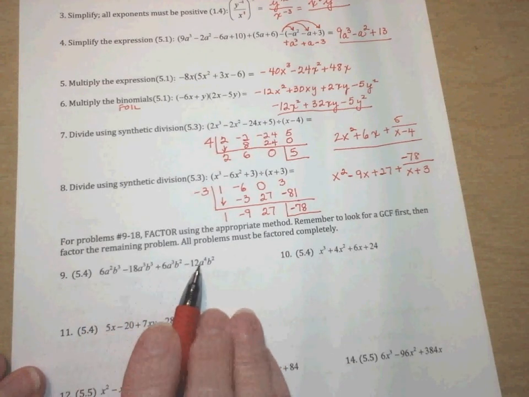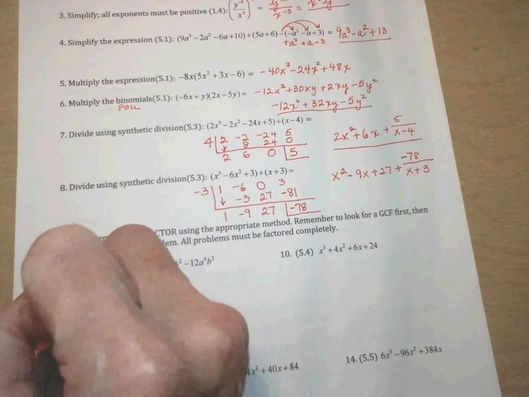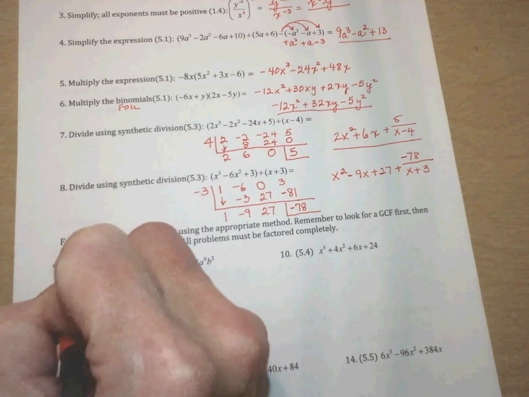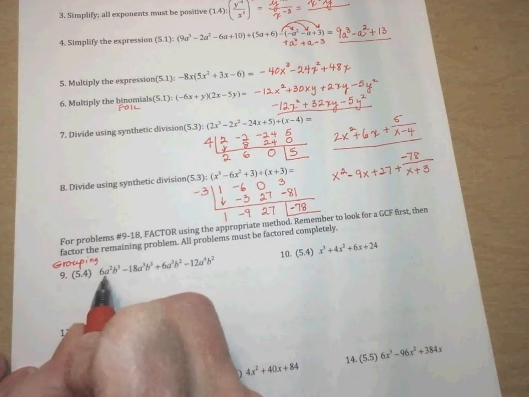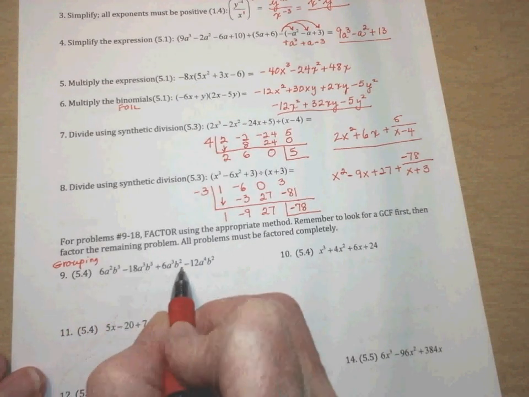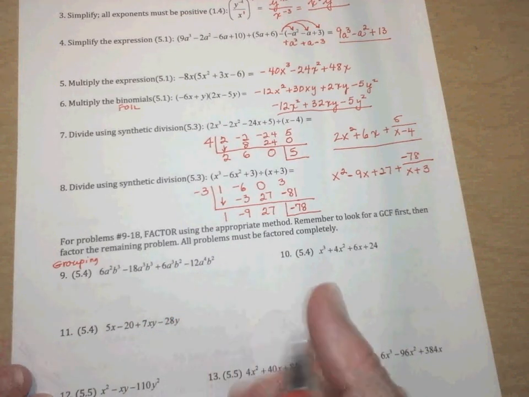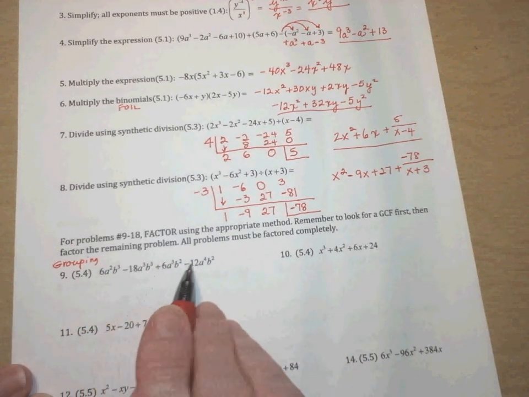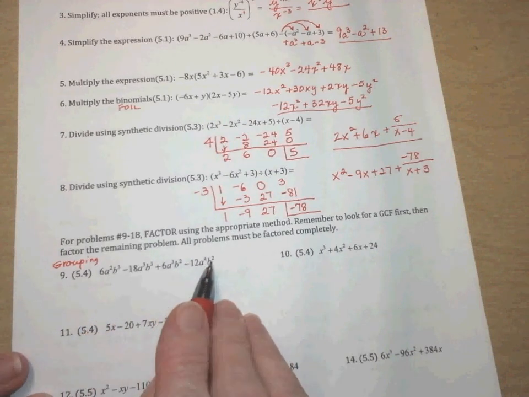It has 4 terms. I know a problem with 4 terms should be my grouping problem. So I'm going to write a little hint right here. This one's got to be grouping. It has 4 terms. So I'm going to look and see, do I have something alike in this one? And do I have something alike here? Can I do them by that? Or do they all have something alike? Looks like they all have something alike.